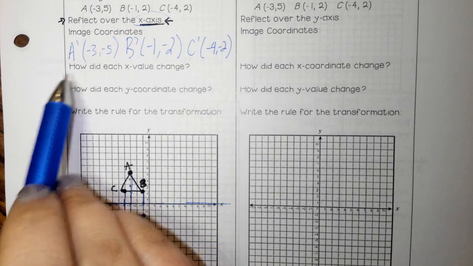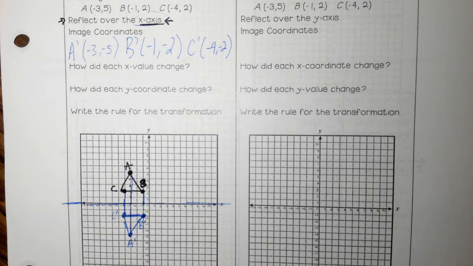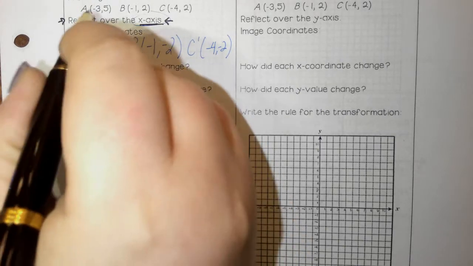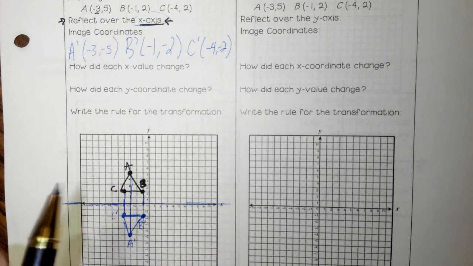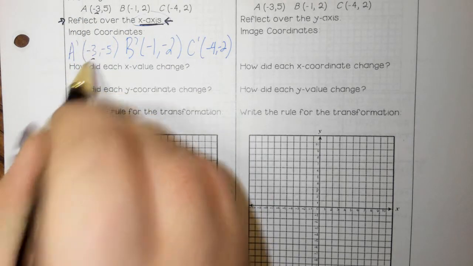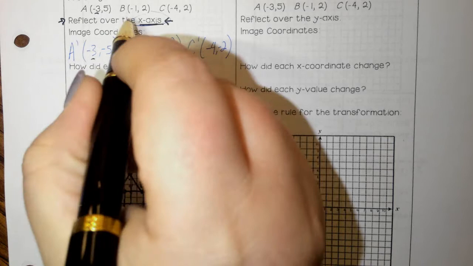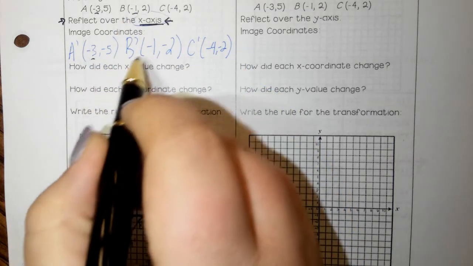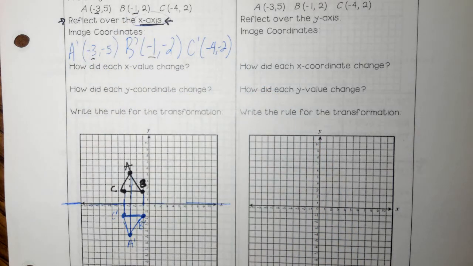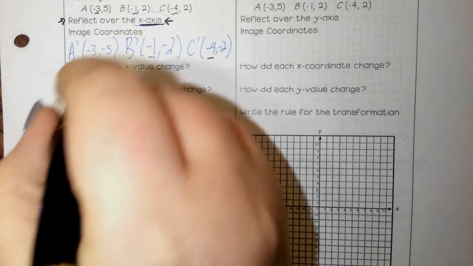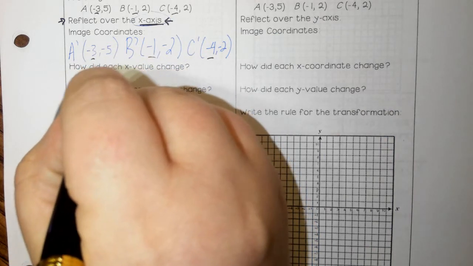This question asks, how are the x values changing? So if I look at my x values, that's the first number. I started with -3, and I ended at -3. For B, I started at -1, and I ended in B prime at -1. I started at -4 with C, and I ended at -4 in C prime. So the x coordinates didn't change at all. They stayed the same.